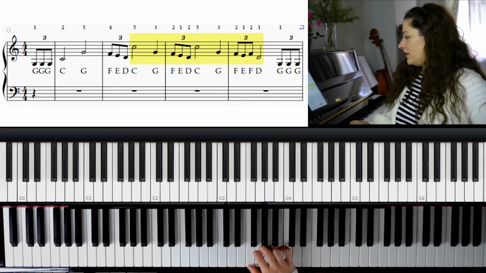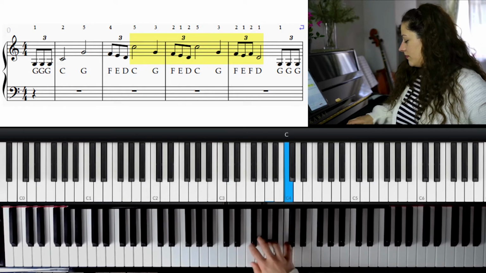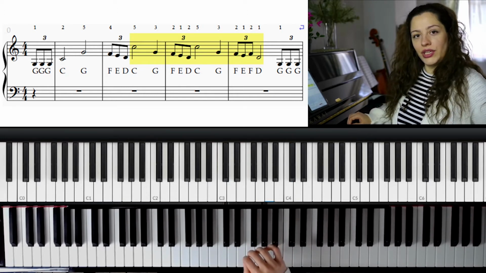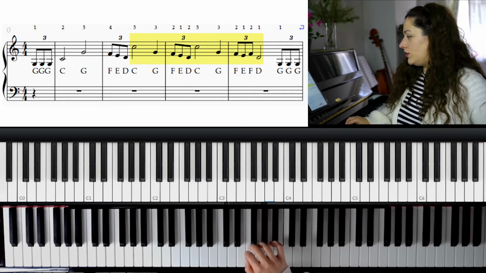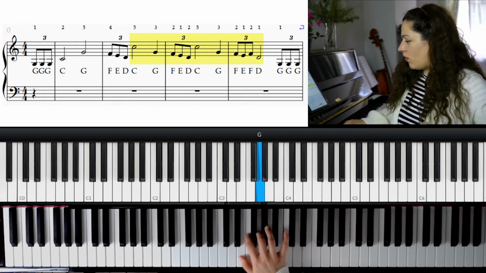Excellent. So once you have repeated that a few times, let's try to play the whole passage in time. So 1, 2, 3, 4. 1, 2, 3, 4.